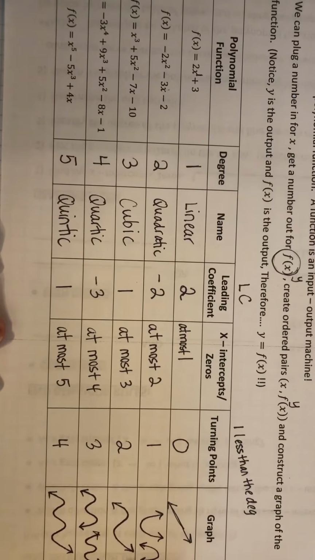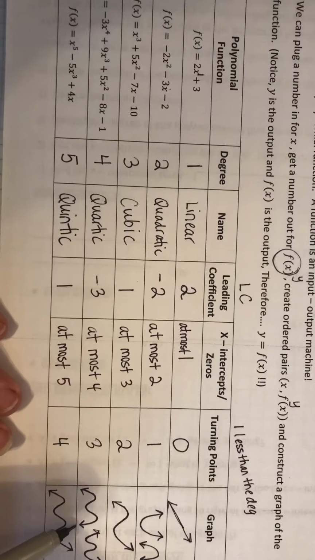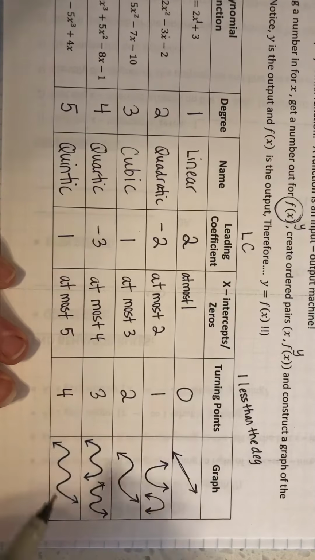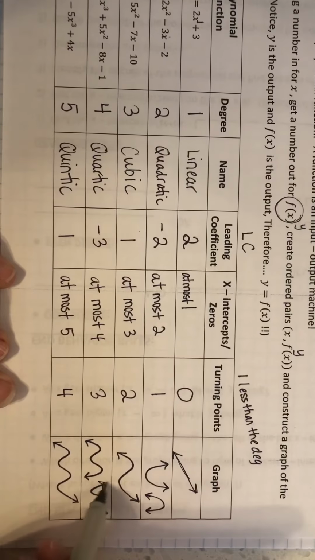Look at your degree 4 polynomials, your m's and your w's. This end went down and this end went down. They have the same end behavior. Both ends of the graph end in the same direction, both down. And then there was this one. This end of the graph ended up, and this end of the graph ended up. That's because it's an even degree polynomial. Both ends of the graph will end in the same direction, okay?